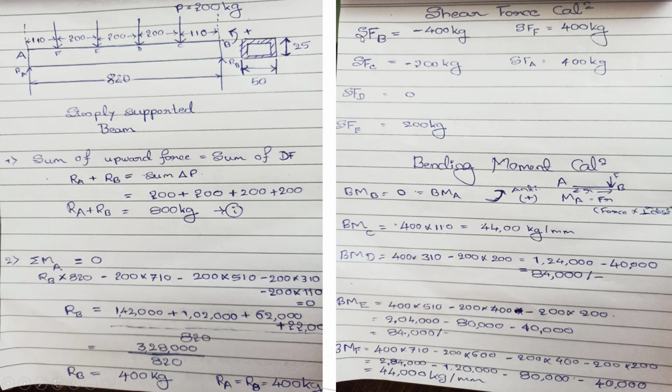I'll consider the upward forces as positive and downward forces as negative. Sorry, upward loadings are positive and downward loadings are negative. So the shear force at the P location is 400, that is Rb.